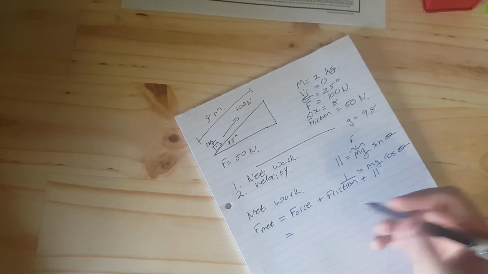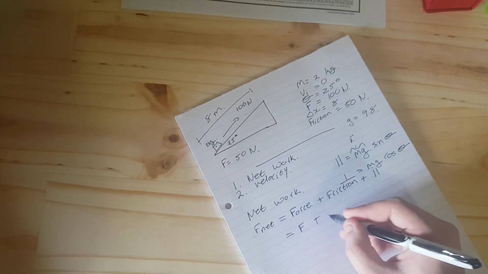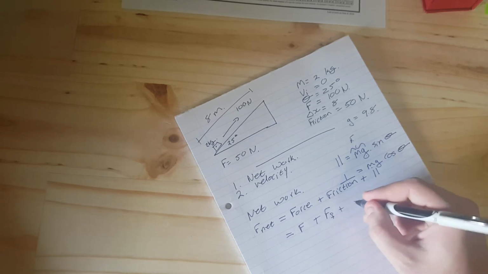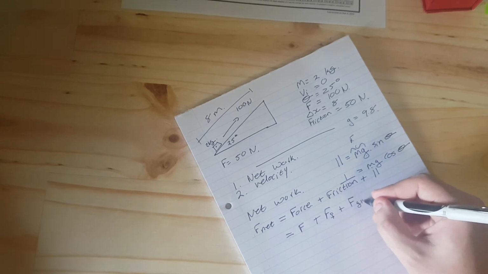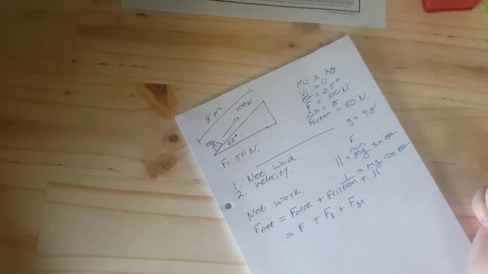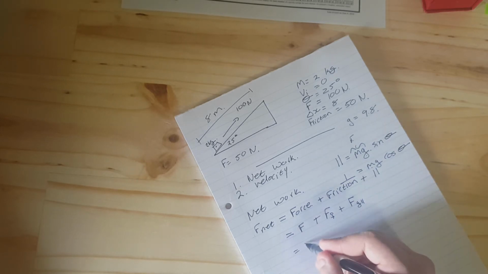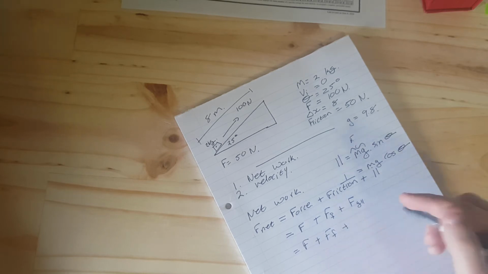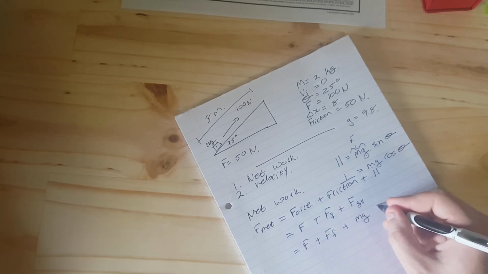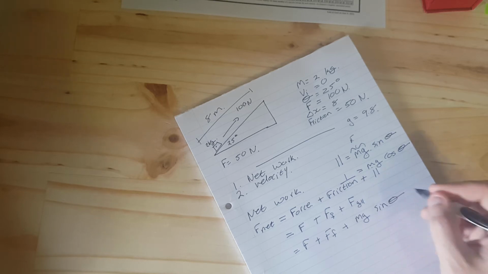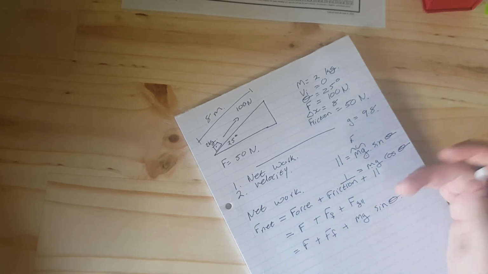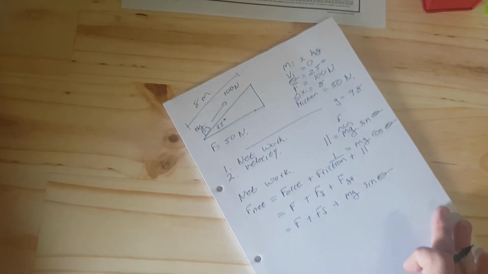So that then becomes F plus F friction plus the parallel component of gravity, which we of course write as F plus F friction plus mg sine theta. Now this leaves us with a formula that we actually have things to substitute in.